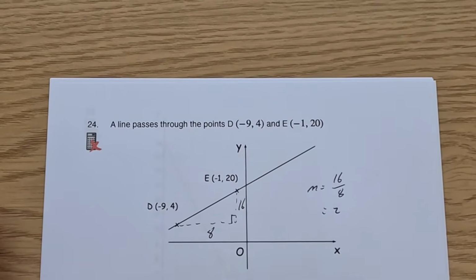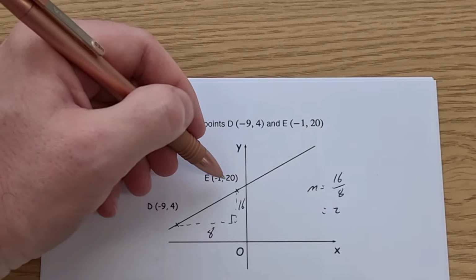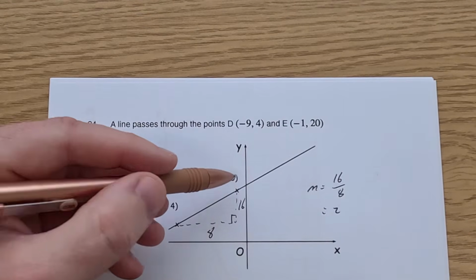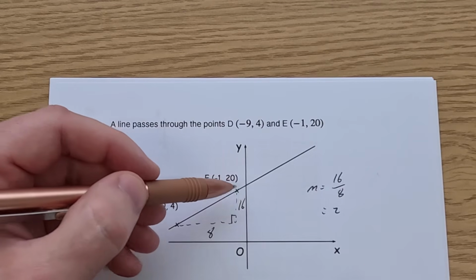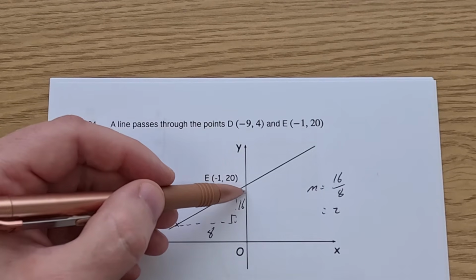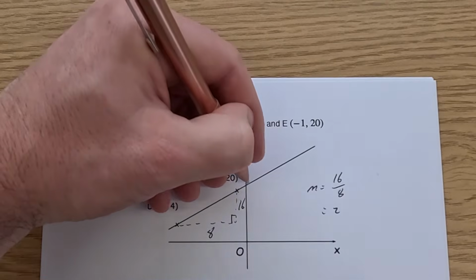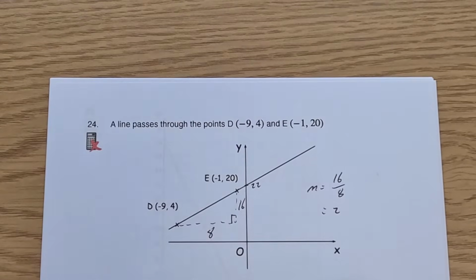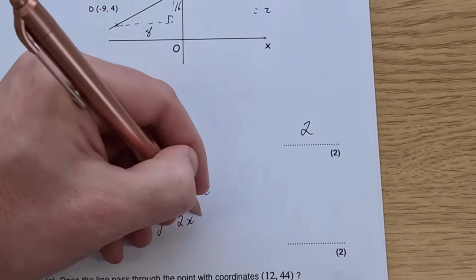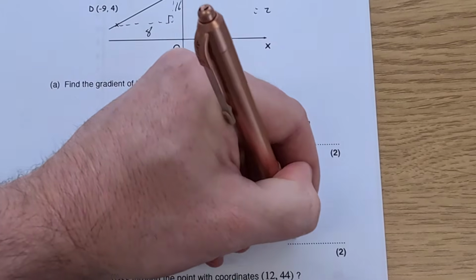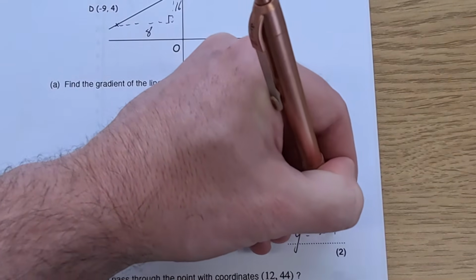Now, there's a few different ways we can do this, and I'm going to show you two different approaches. One approach is actually to use a bit of common sense. The gradient of the line is 2. So if we go across another 1 and then up 2, it would be the point 0, 22. Because if we go across 1, we're at 0, and up 2 would be 22. So it's going to cross the y-axis at 22. That's going to be the y-intercept. So the equation would be y equals 2x plus 22. So that's the equation of the line.